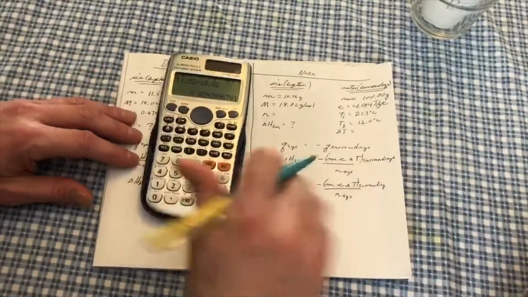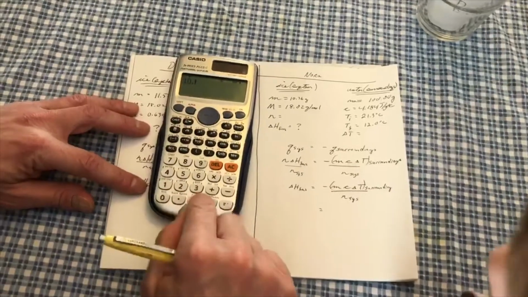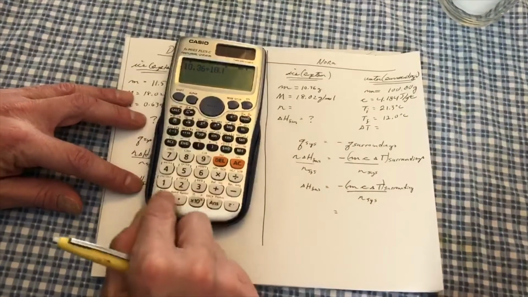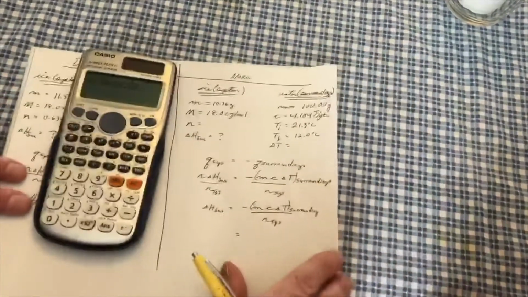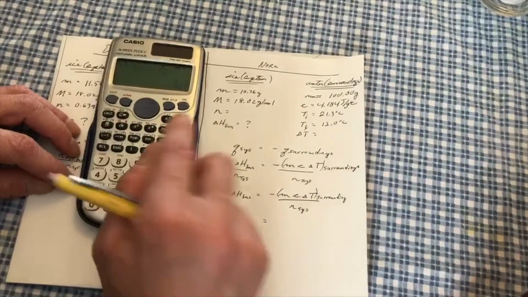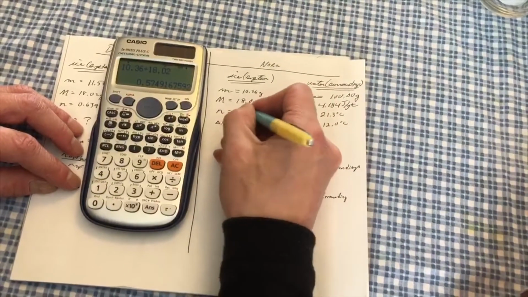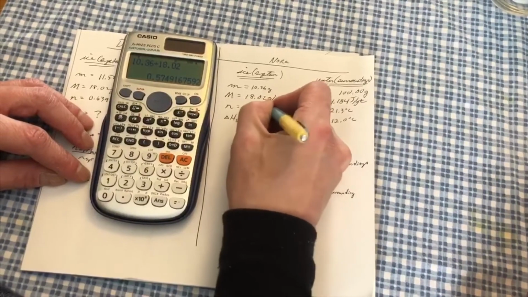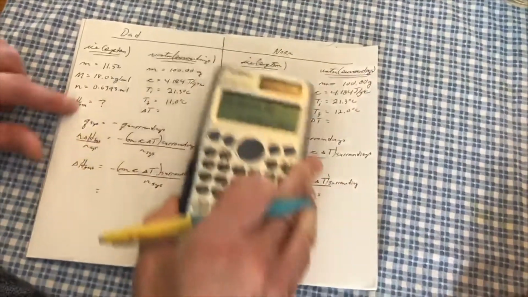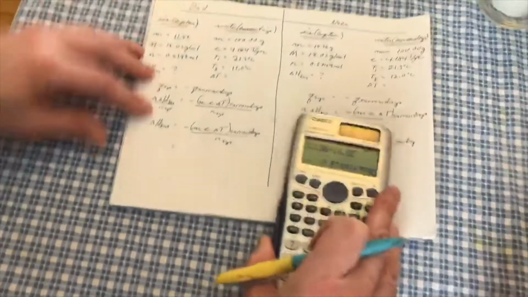Let's do Nora's moles. 10.36 divided by 18.02 gives us 0.5749 moles. See, I knew mine was slightly bigger than yours.